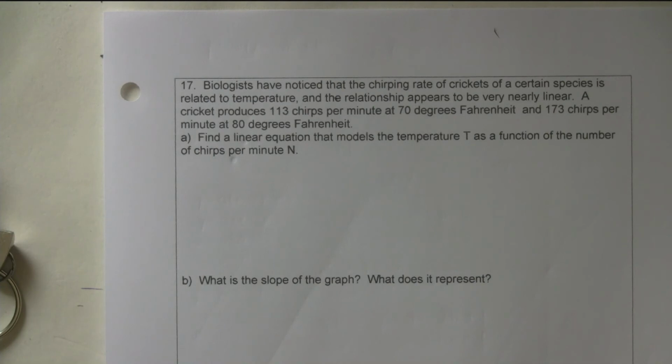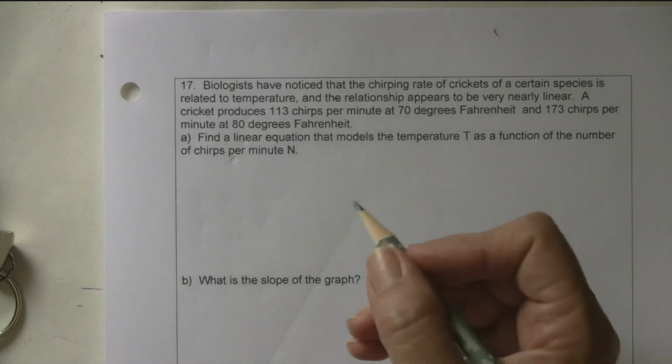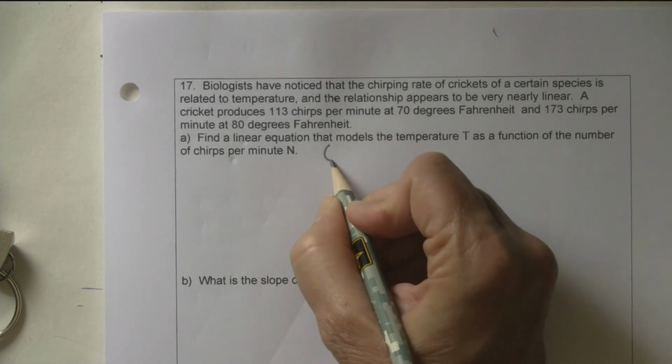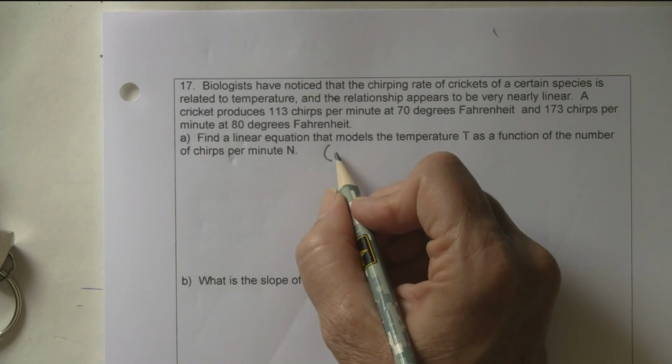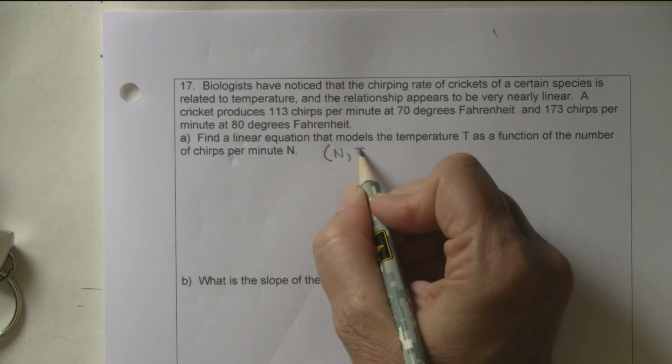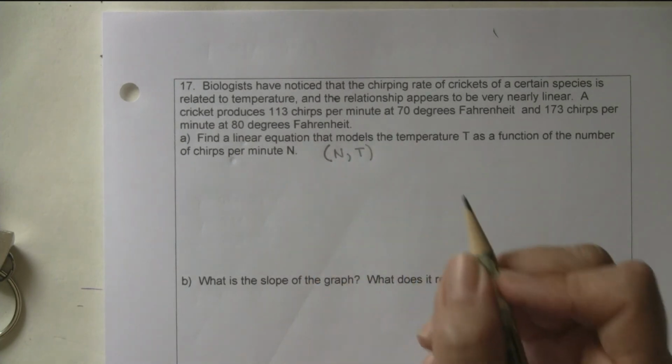They want us to find a linear equation that models the temperature as a function of the number of chirps per minute. So basically, they want the number of chirps to be x and the temperature to be the output.